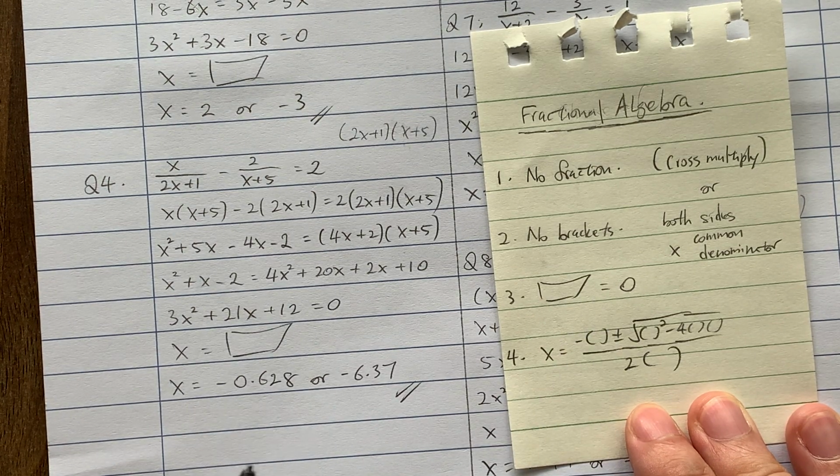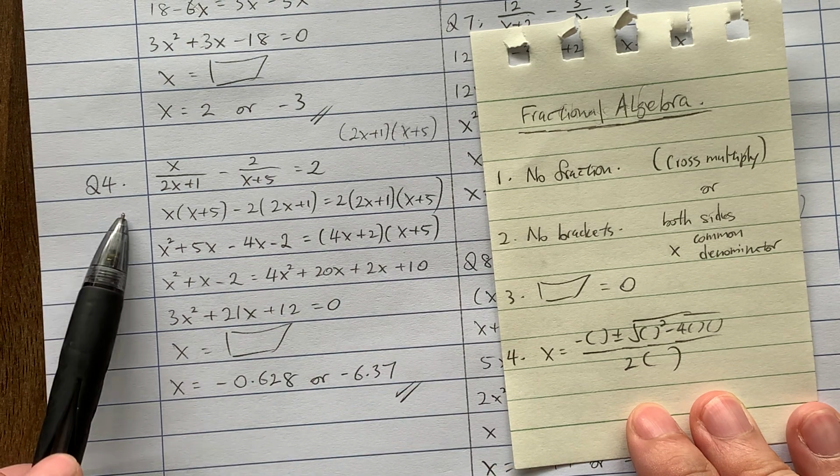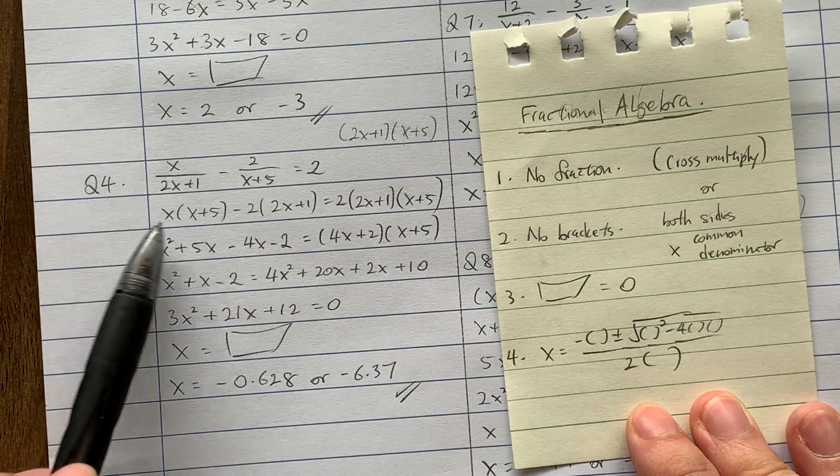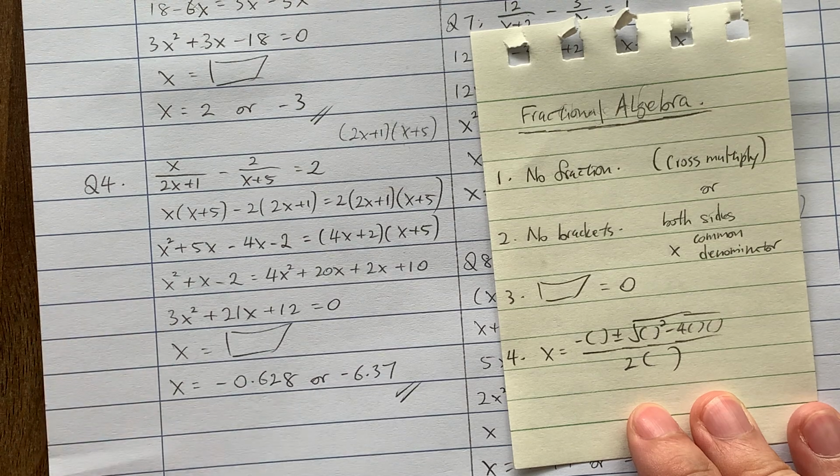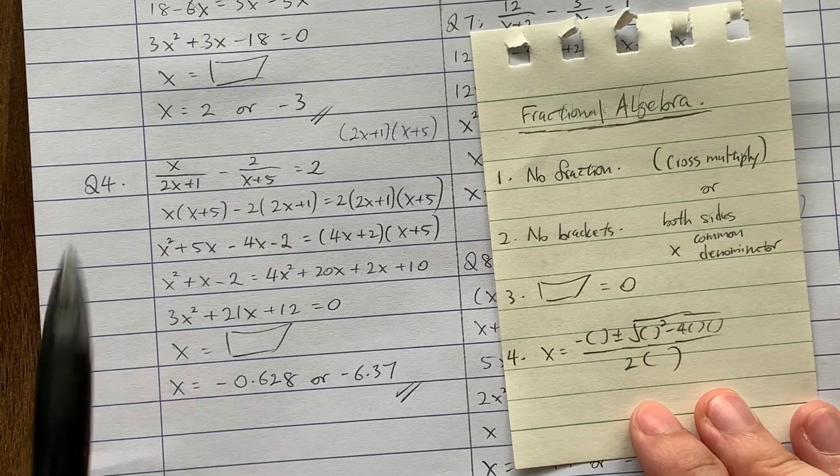Formula, mode 33. Okay, so this will be the more difficult version because this requires a lot of expansion, and most of you cannot survive until the end. You know how to do it, but you can't do it right.